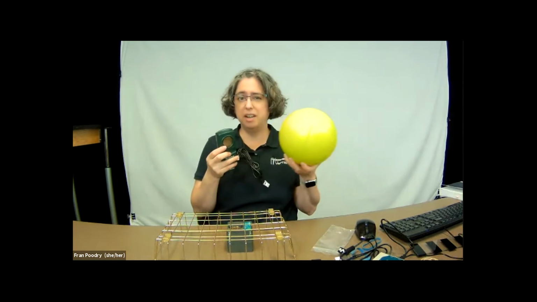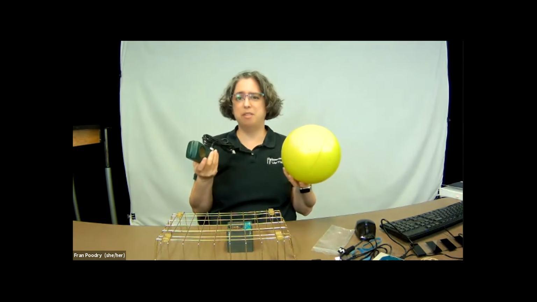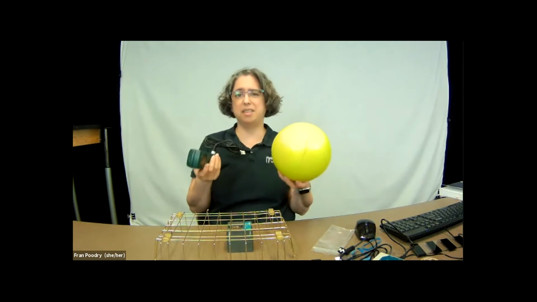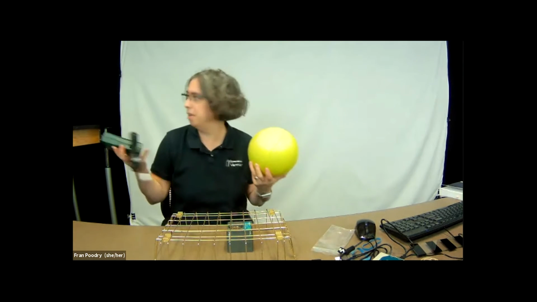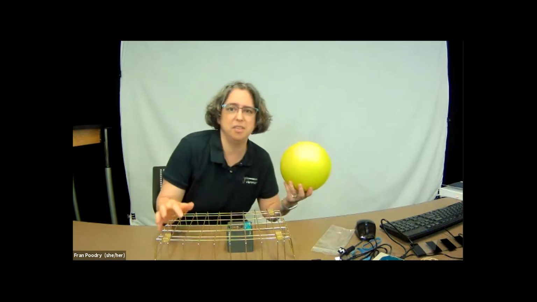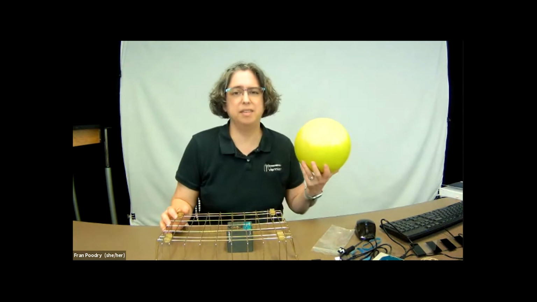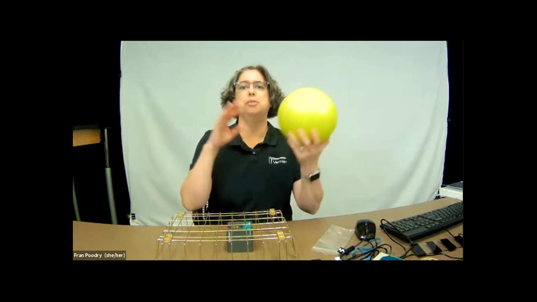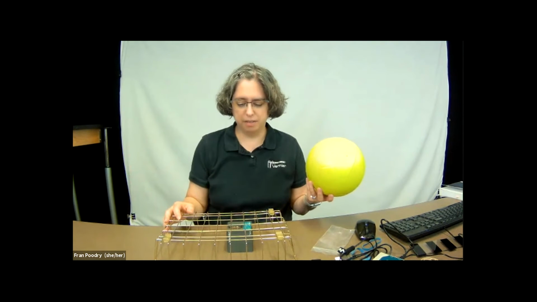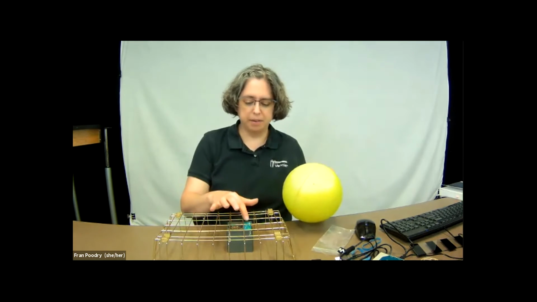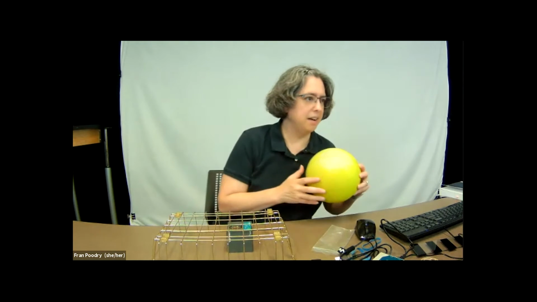The Nerf is pretty good, but you might not have a Nerf ball. You might have something else, and you just want to be careful. Once you damage that sensor, it's really difficult to actually repair that device. So I'm going to go ahead and turn that on.